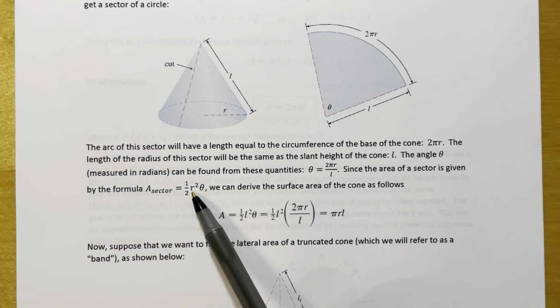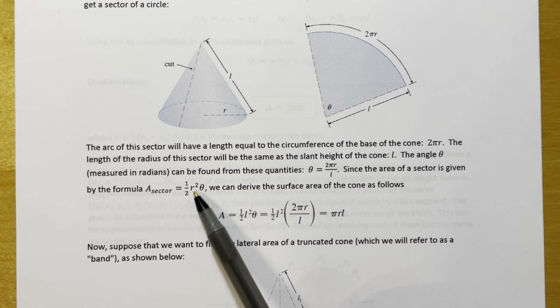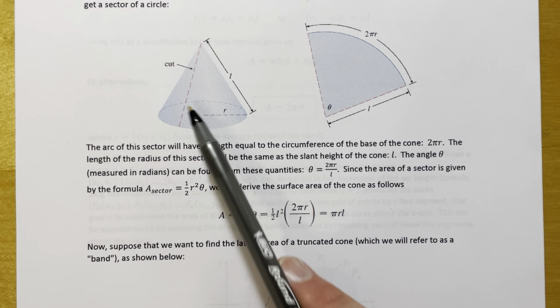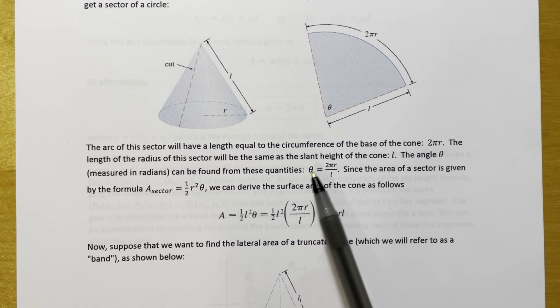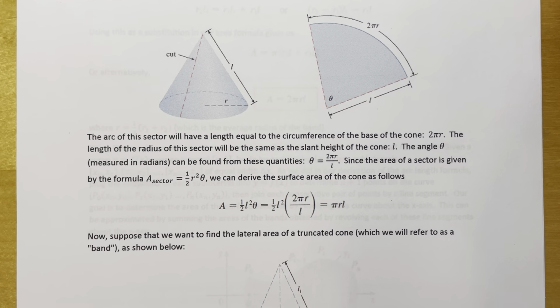So I don't want to call that R when I'm applying it to this specific sector. I want to call that L. So we would have the area of this sector, which is the lateral area of this cone, is equal to 1/2 L squared times theta. But making this substitution for theta here, I can get some cancellation with these L's. And I also get some cancellation with this 2 and this 1/2. So what I'm left with is pi RL, which is a nice, simple little formula for giving us the area of that lateral face of the cone.